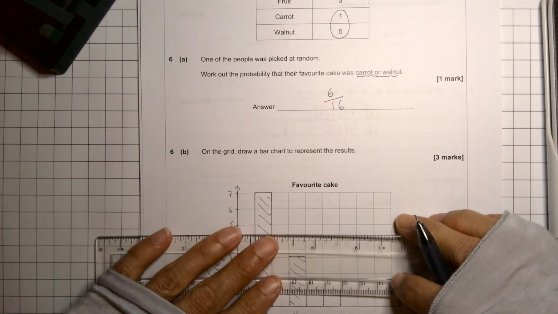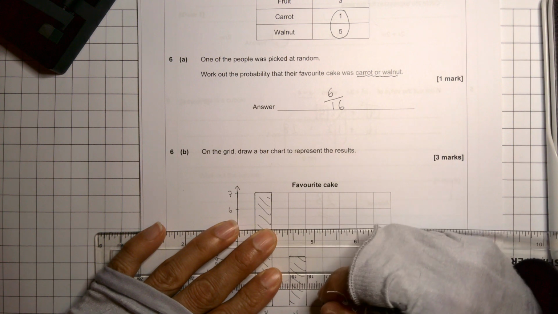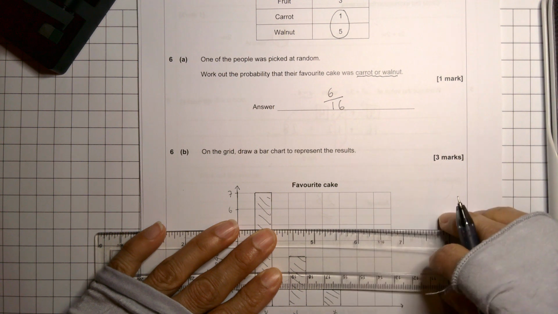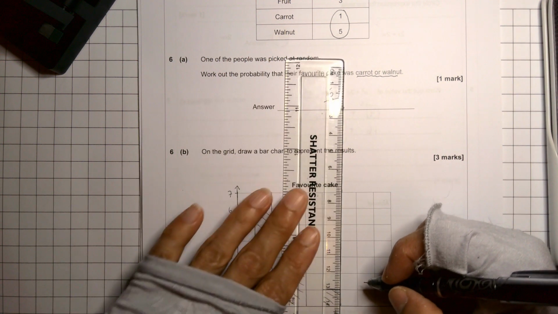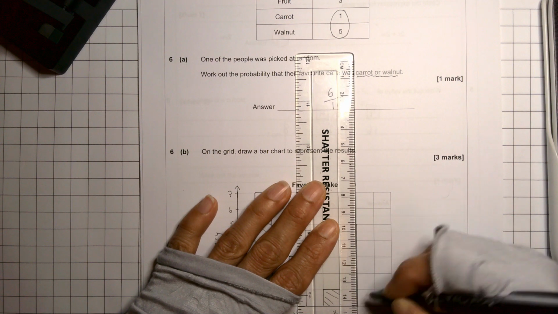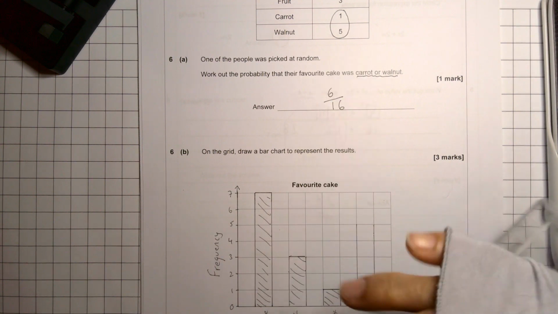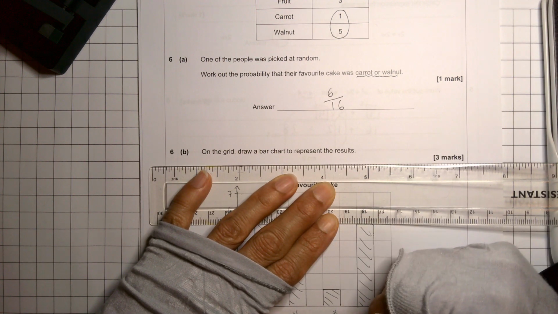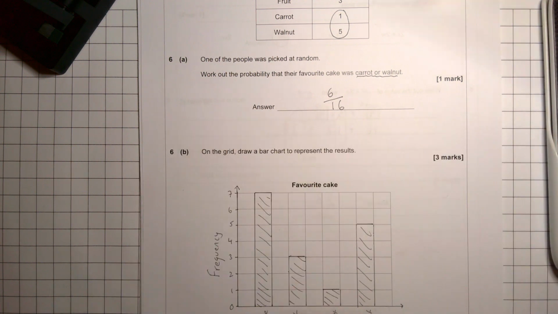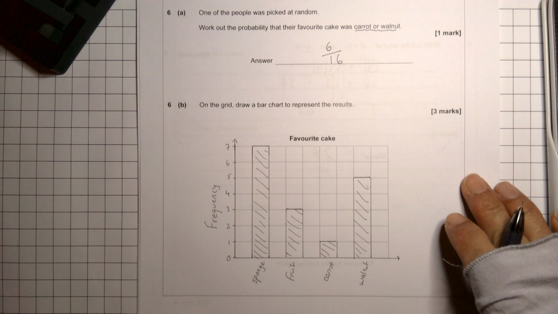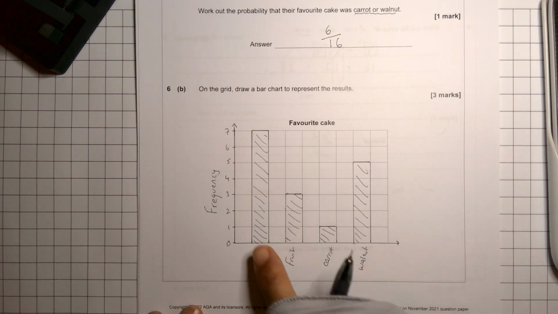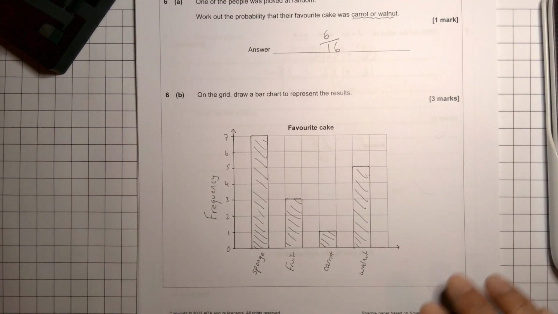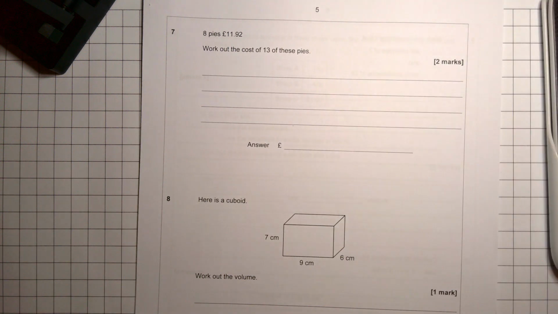Now it's a good idea to use a pencil if you think you might make a mistake, but this is quite simple today, so we can do it straight away with a pen. Carrot, and the final one is walnut, which we've got 5 boxes. And that was walnut. Okay, 3 marks, so worthwhile making sure that everything's labelled, equal gaps between them, equal spacing and bar widths, and everything's labelled. Brilliant, 3 marks. That's quite nice.